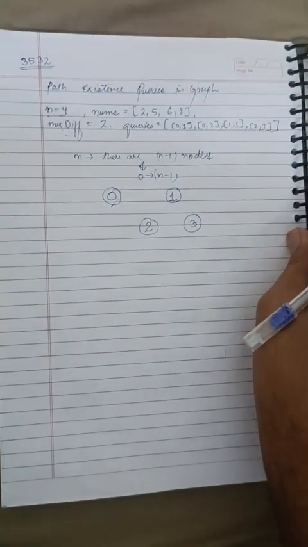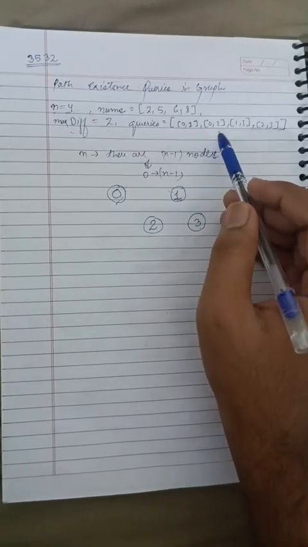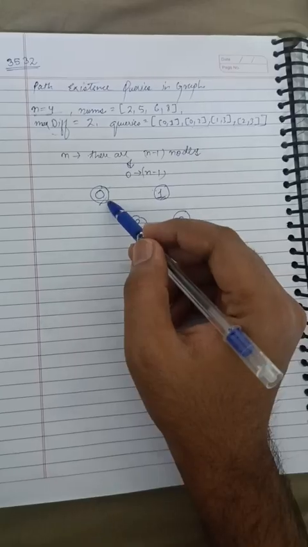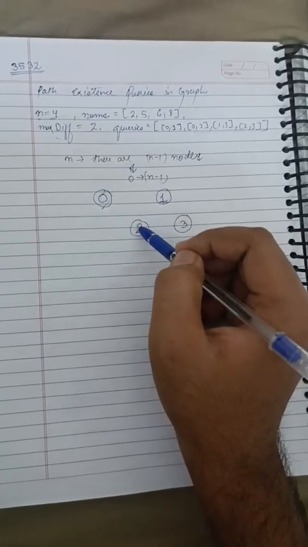Hope you get it. Again I will repeat. For the second query 0 comma 2, we have to find whether an edge exists or not.